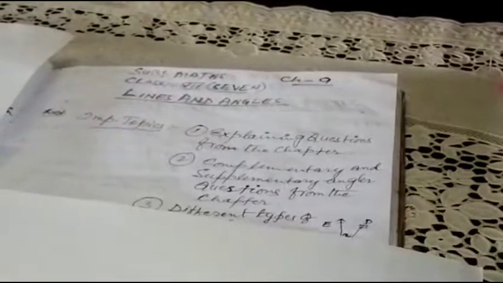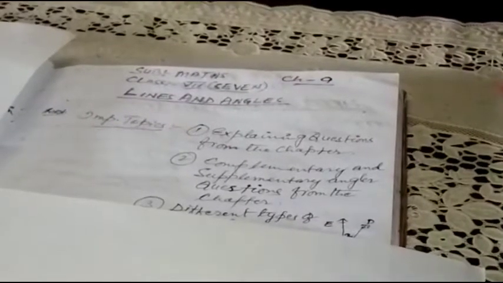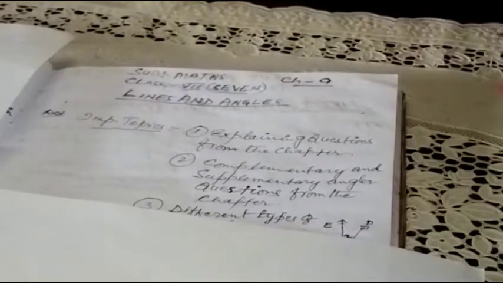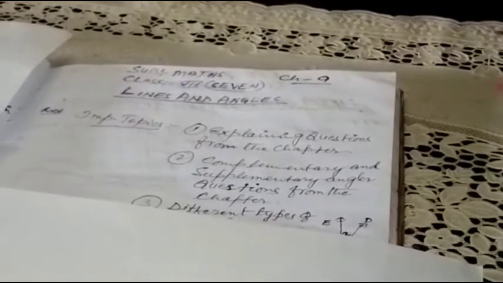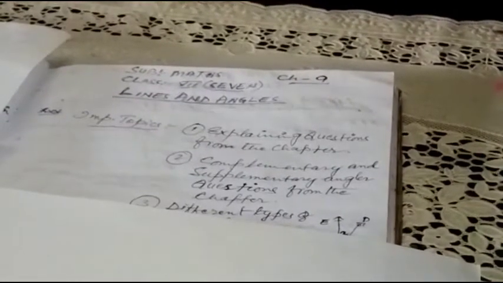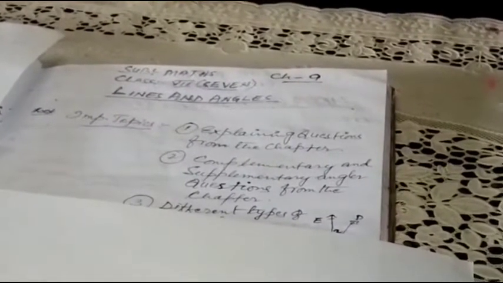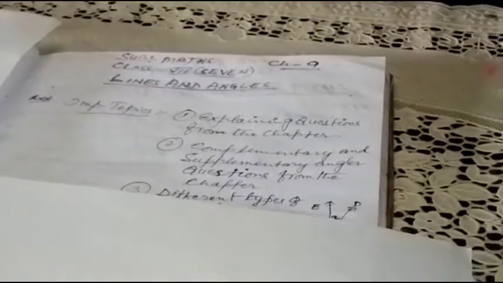Today we will be doing chapter 9, lines and angles. Important topics. I will explain some questions from the chapters. Then we will be learning about complementary and supplementary angles with the help of questions from our chapter. And the most important is different types of angles. Now children, I will start with explaining about different types of angles.